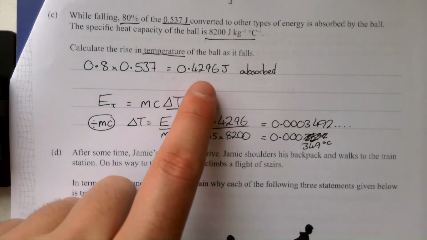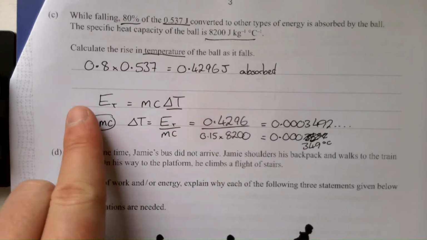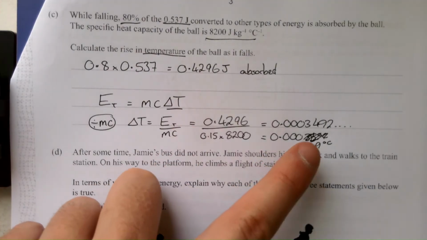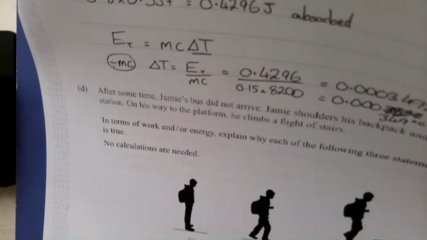If you just worked out this percentage, that's enough for achieve. Or if you tried to do all this and made one big error, you can still get achieved for it. Altogether, this is your final answer. You get merit. Now, part D.